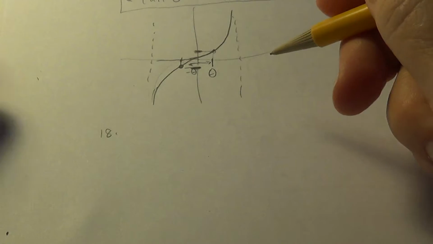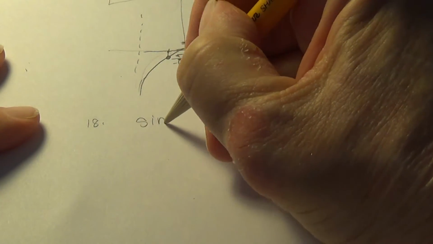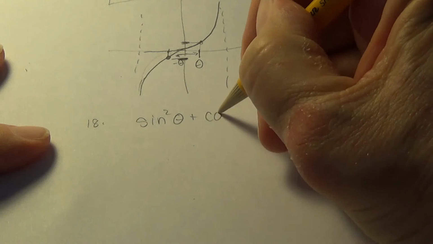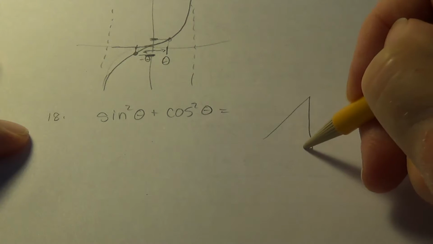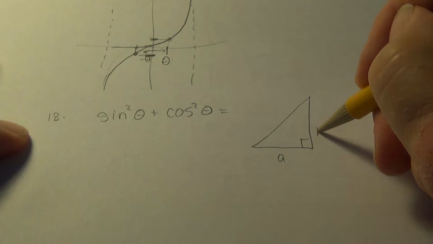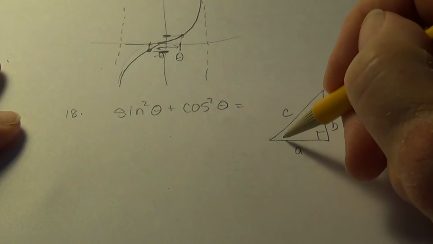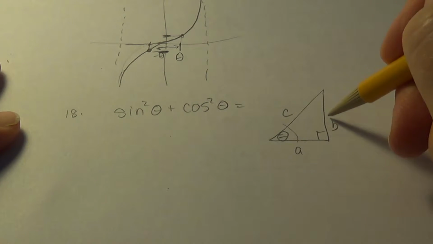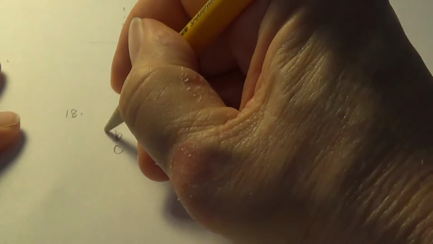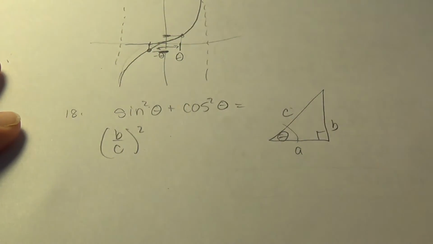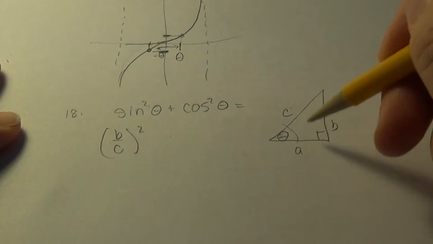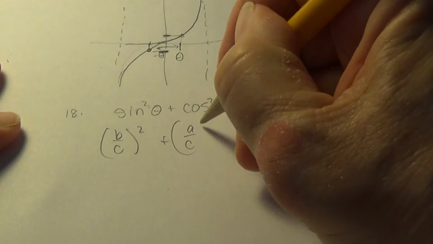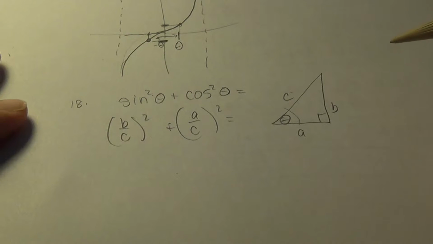The last three look like this. If I have sine squared of theta plus cosine squared of theta, I was wondering what that equals. So let's pull out our ABC right triangle and look at it. So here's theta. Sine is opposite over hypotenuse. That quantity is squared because I'm looking at that squared. Cosine is going to be adjacent over hypotenuse squared. So I was wondering what that was.